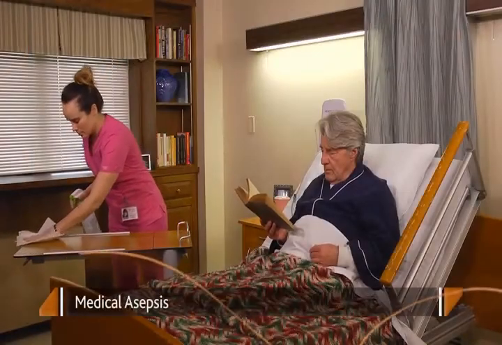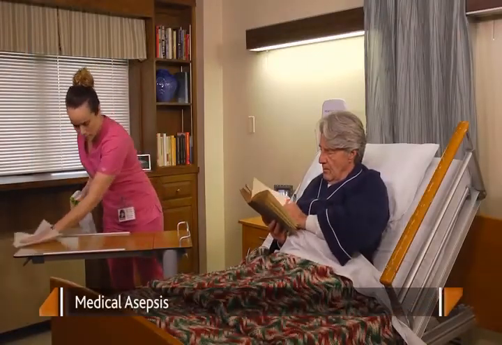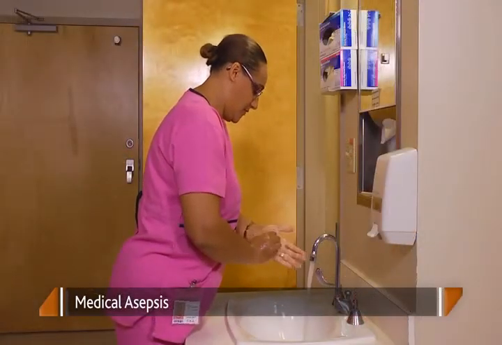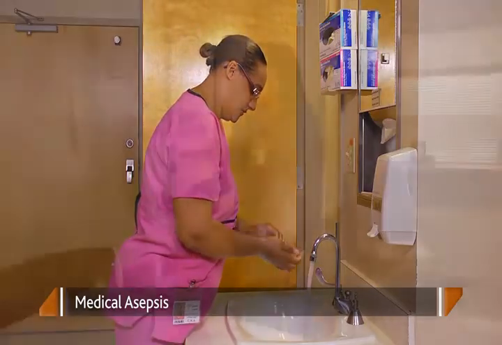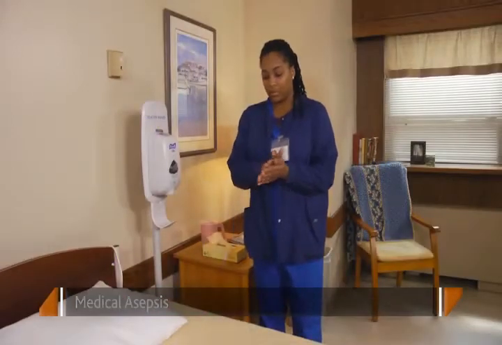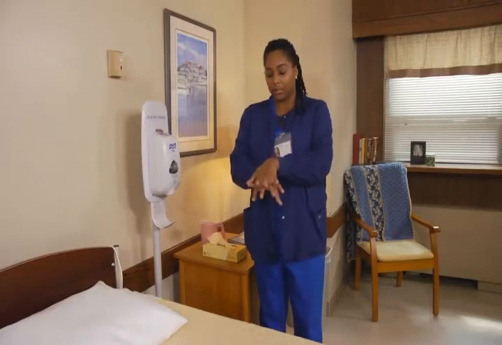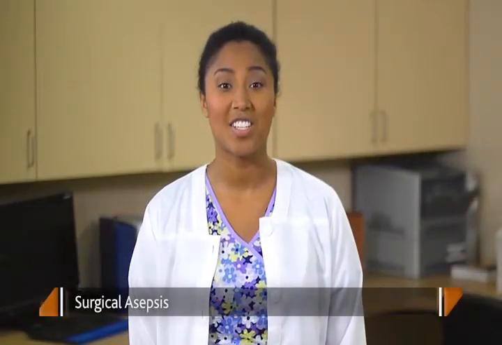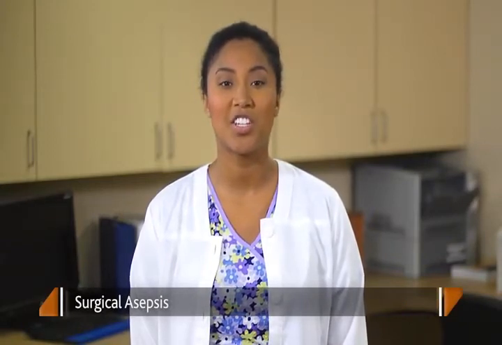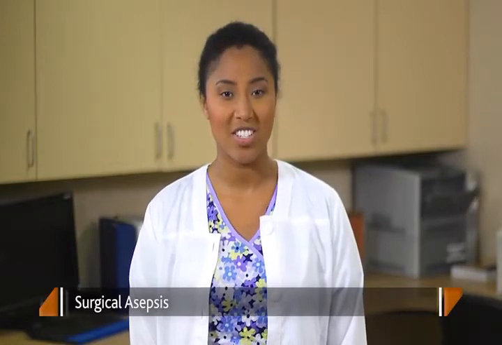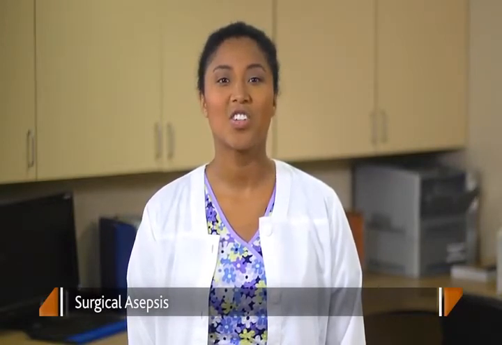Medical asepsis involves killing or physically removing pathogens from surfaces, equipment, and the hands of healthcare workers, which prevents the spread of infection from one person to another. Medical asepsis is accomplished primarily by using soap, water, antiseptics, disinfectants, or heat. To prevent infection, surgical asepsis is used for procedures that involve entering a person's body, such as surgical procedures, injections, the insertion of urinary catheters, and the insertion of intravenous catheters.